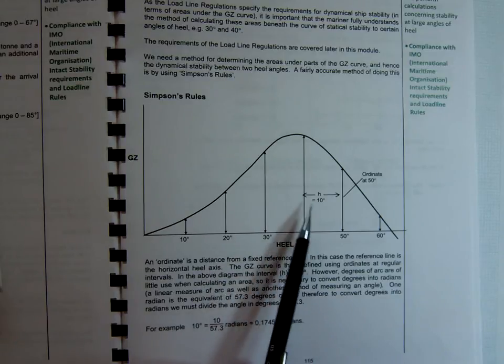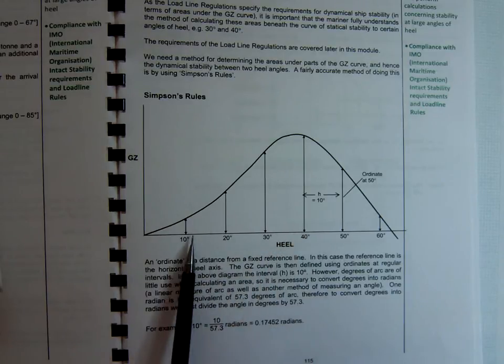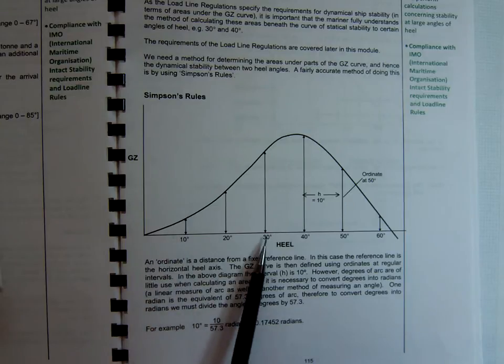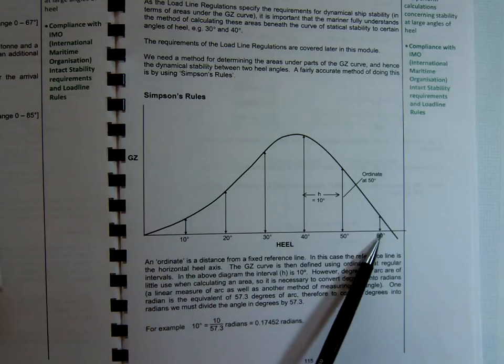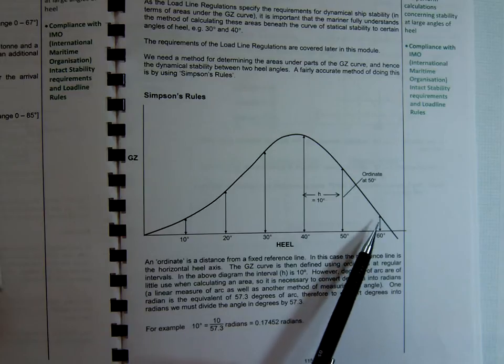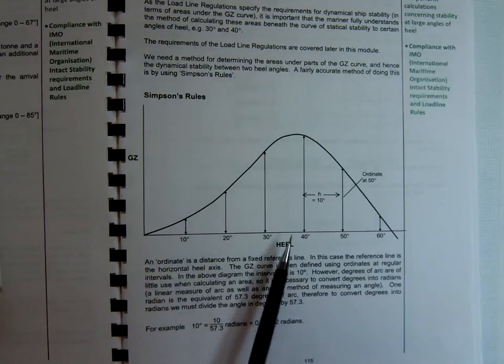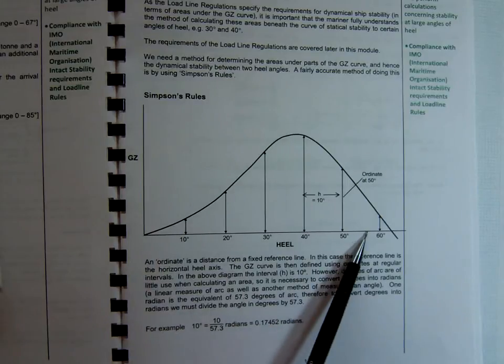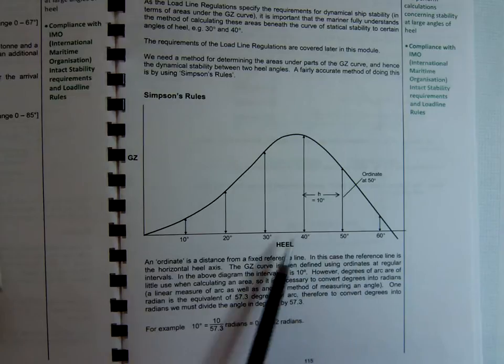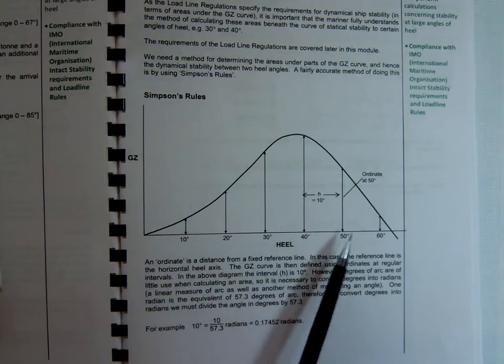And on this curve here we can see it's 10 degrees. 0, 10, 20, 30, 40, 50, 60. So if we wanted to work out the area under the curve to 60 degrees, all these ordinates have to be the same. 1, 2, 3, 4, 5, 6 common intervals have to be the same.